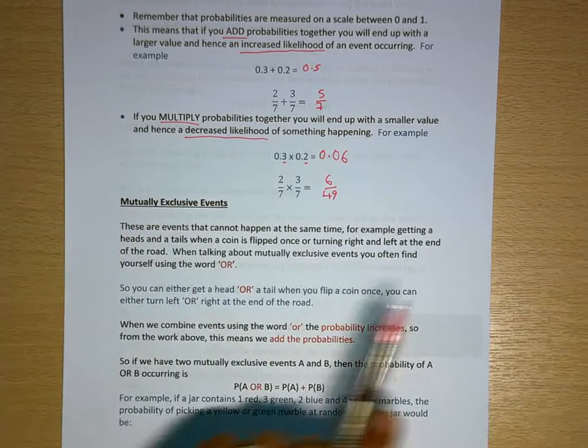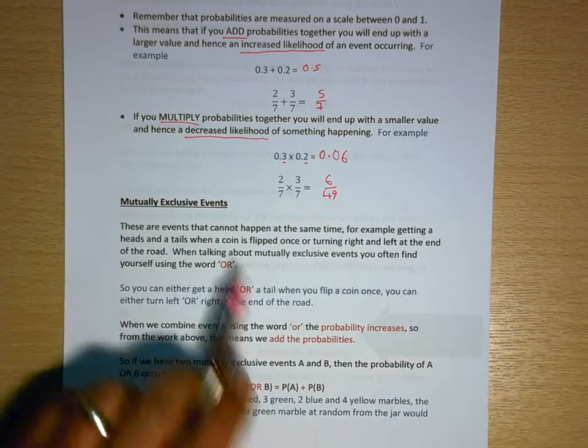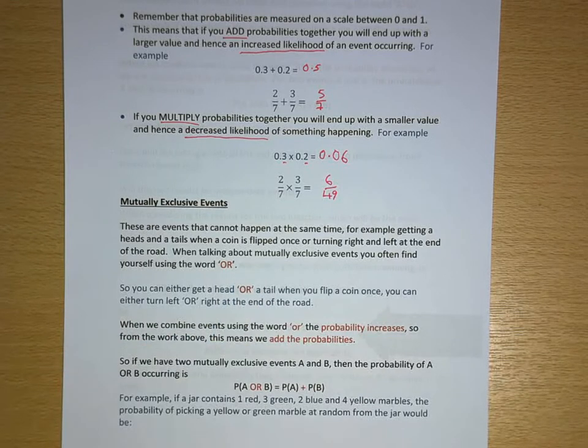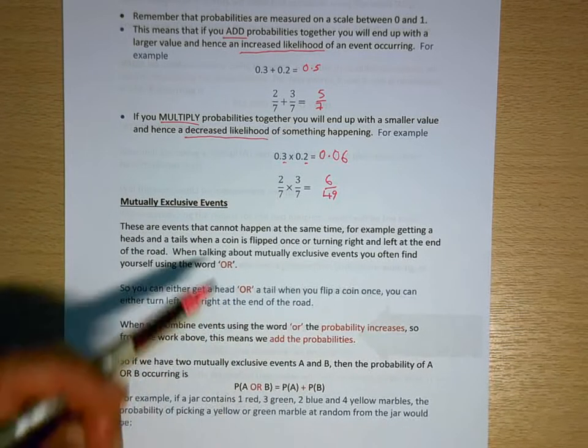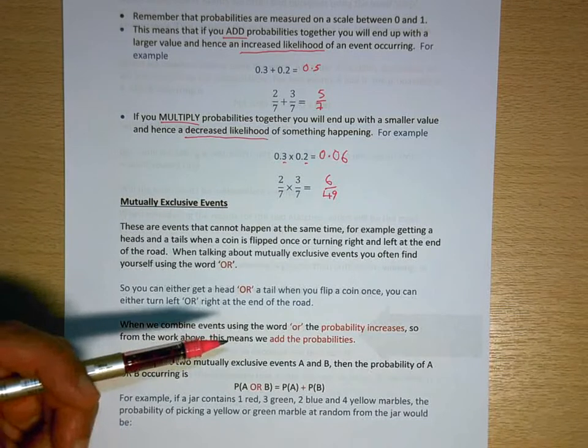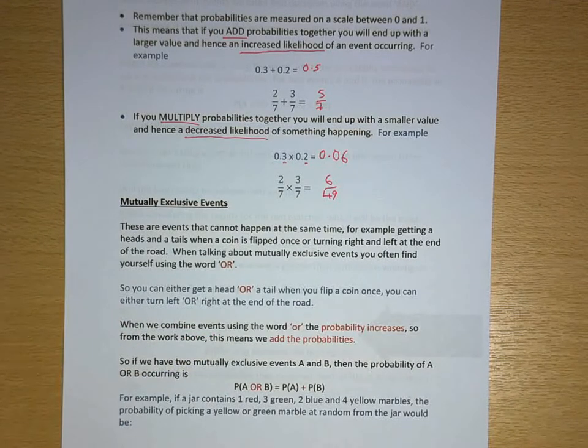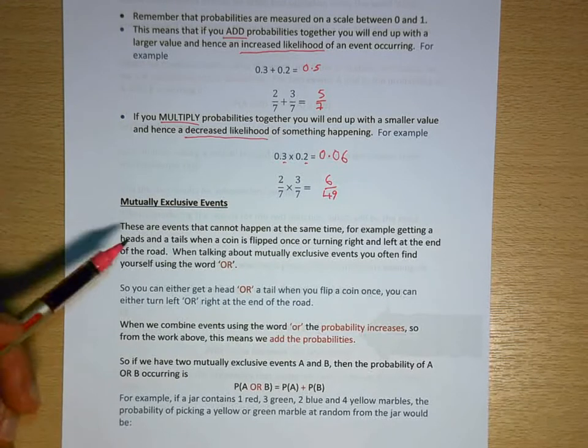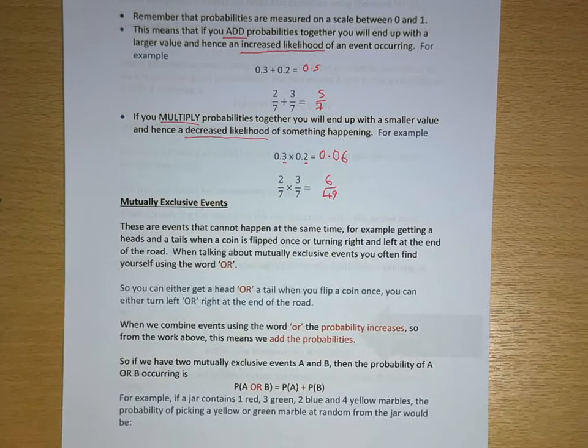Okay, so for example, getting a head and a tail when a coin is flipped once. Well, that can't happen. If you're flipping a coin once, it's either going to land on a head or it's going to land on a tail. It can't do both at the same time. So those outcomes are mutually exclusive. If one happens, the other can't.